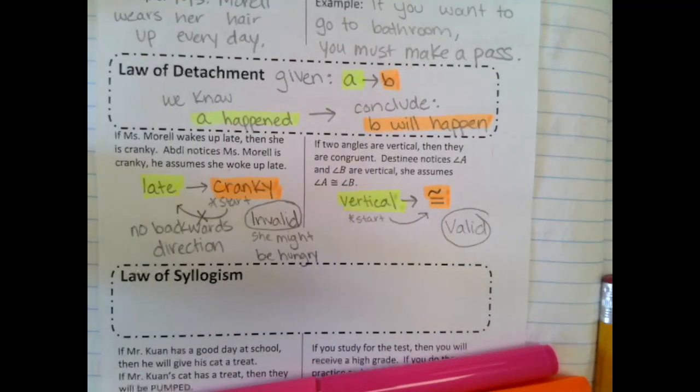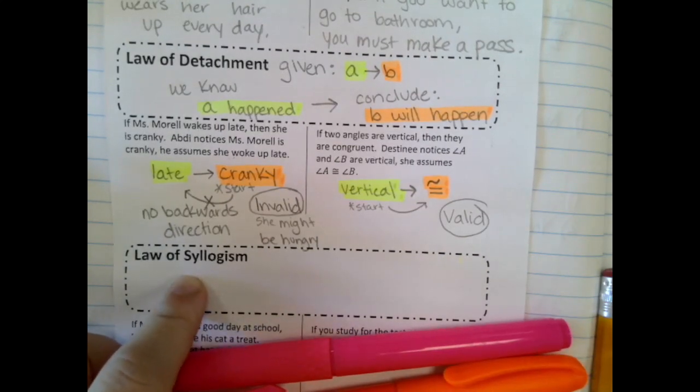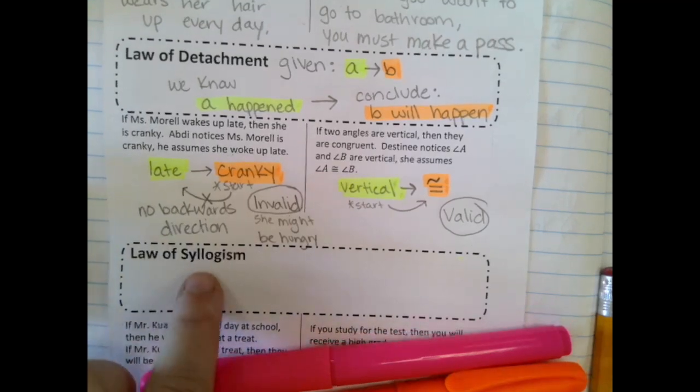All right, next up we have this law of syllogism. Syllogism is kind of a goofy word. Put away your phone, bro. All right, law of syllogism. It's not even listening. There we go. Thank you.